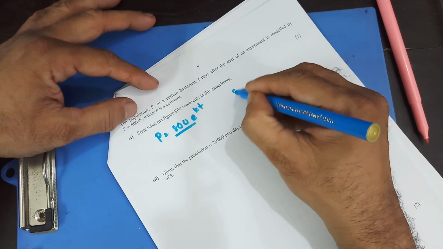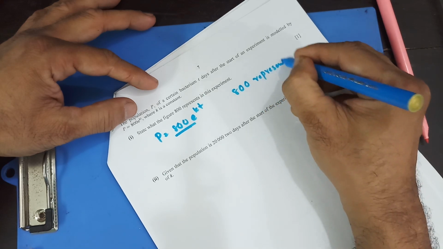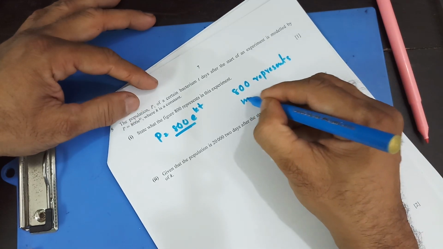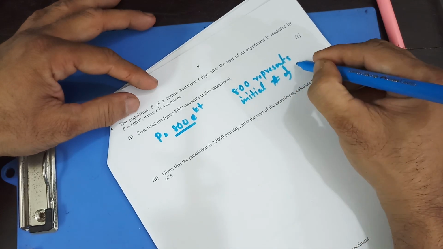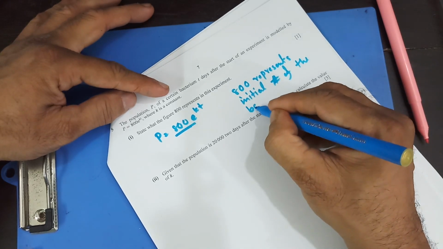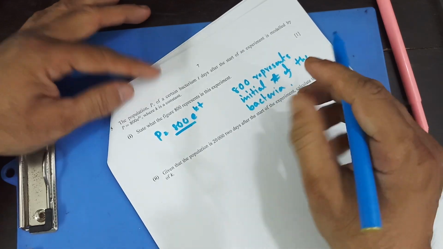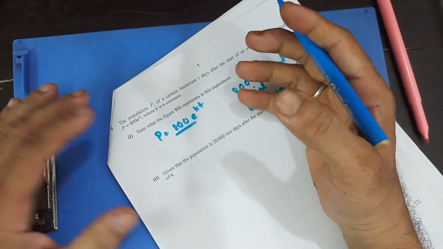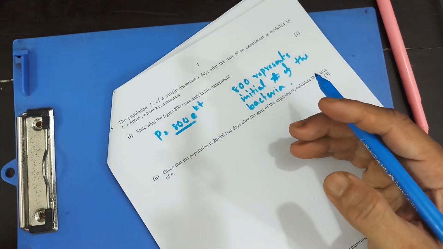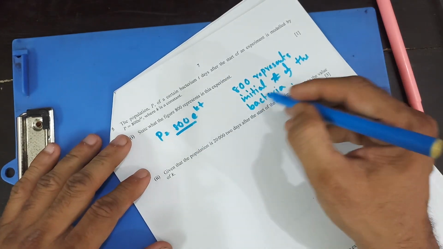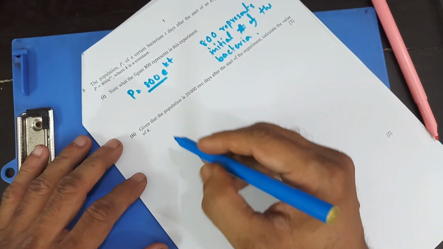Now 800 represents the initial number of the bacteria. What does that mean? When we started to keep the time, at that time our number of bacteria was 800. Okay, so that's what it means.